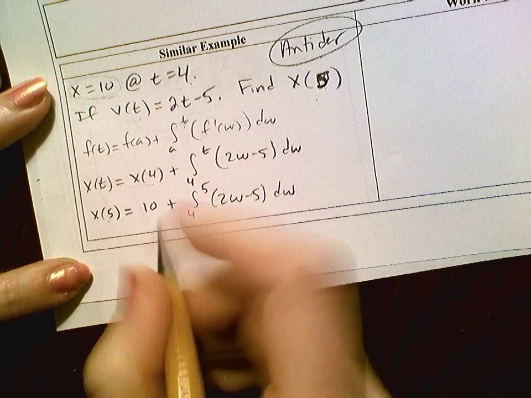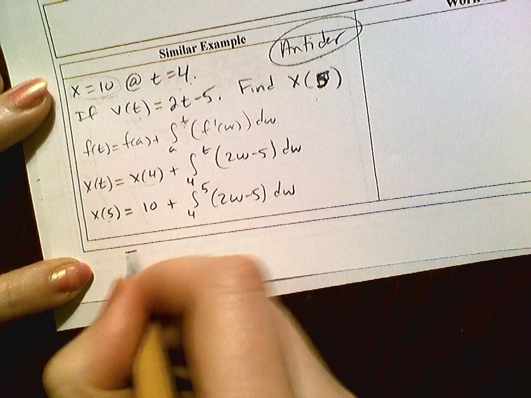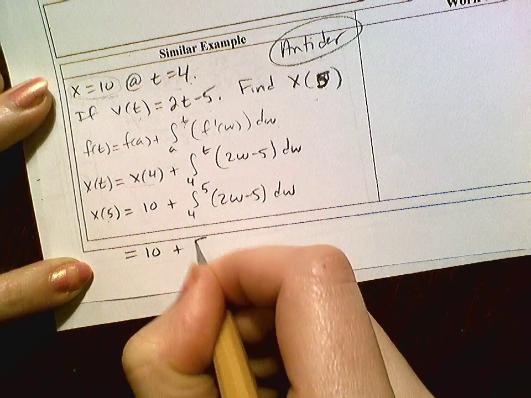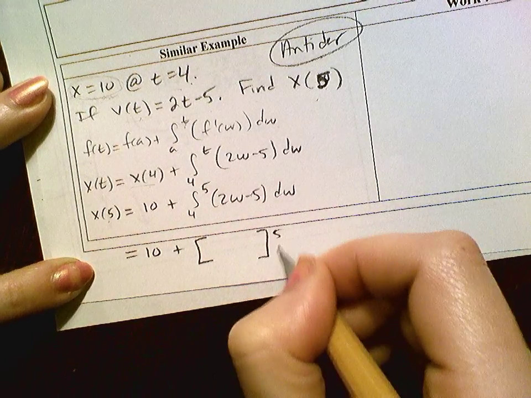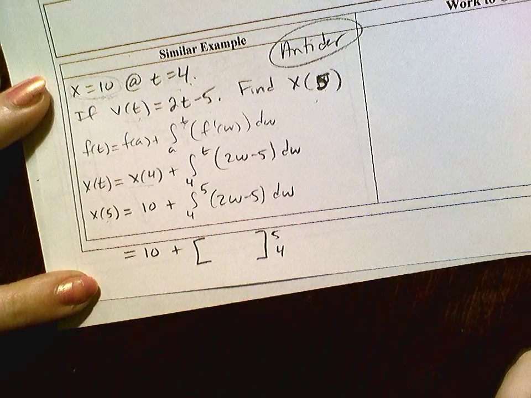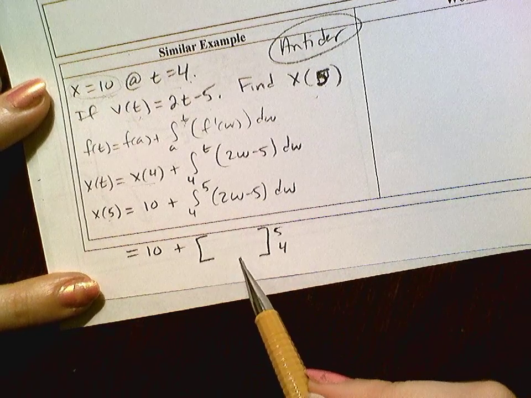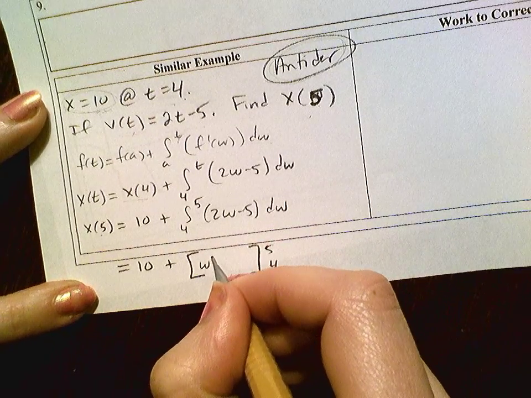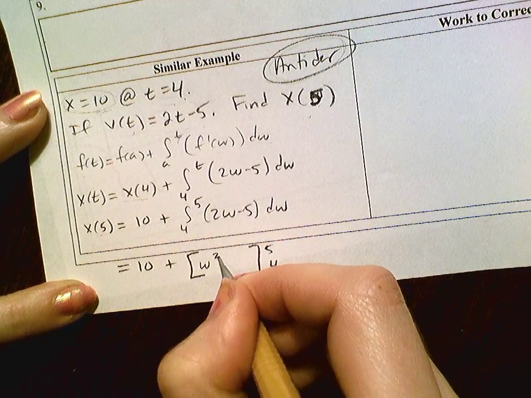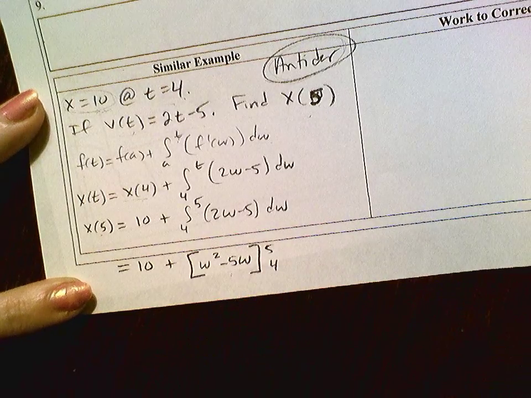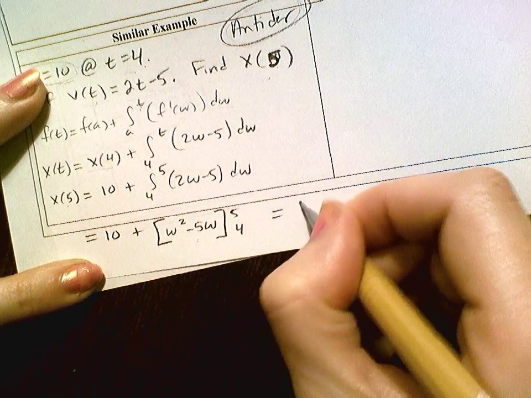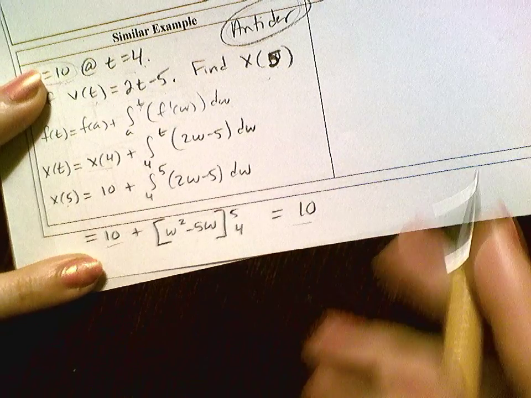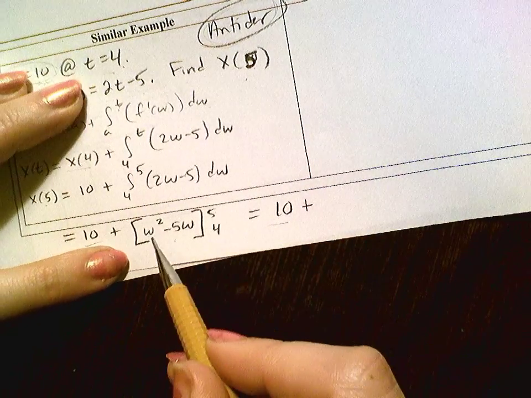Okay, now this is a no calculator section, so I'm going to use the fundamental theorem of calculus. So you set up the brackets, that's where the endpoints of the interval go, and the antiderivative goes inside. So this is where you're actually taking the antiderivative. So this is w squared minus 5w, which is equal to the 10 I just carried over, plus 5 goes in.